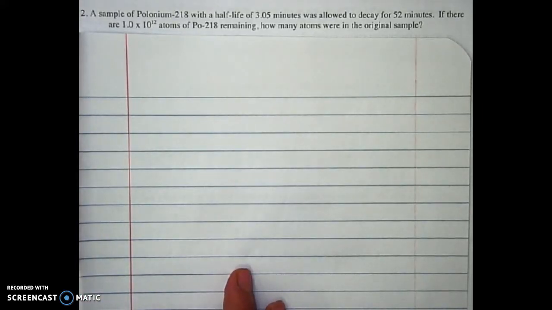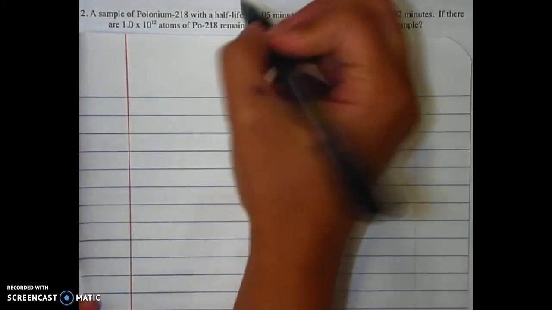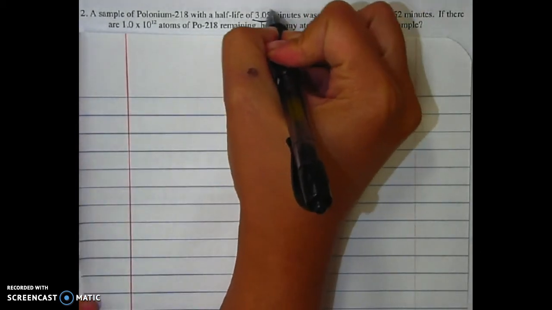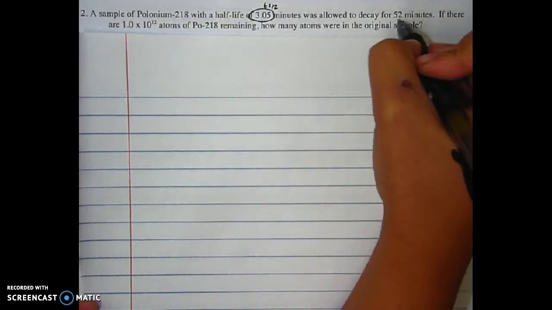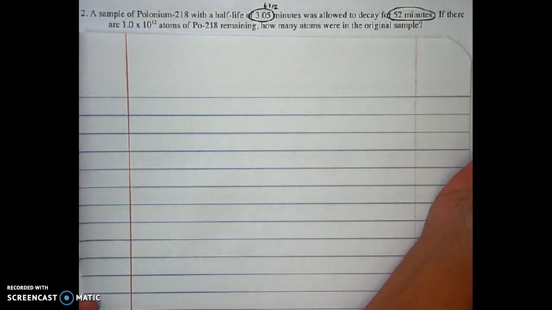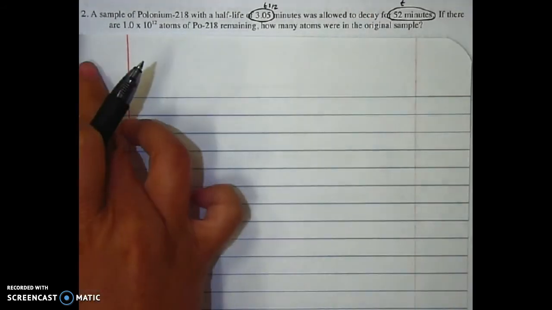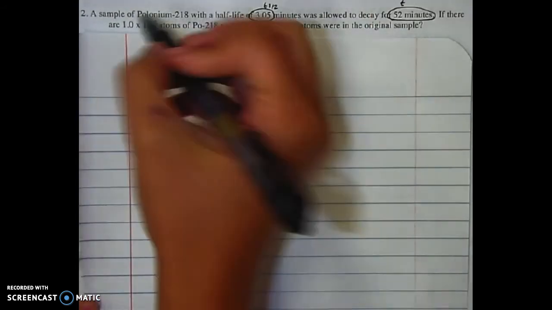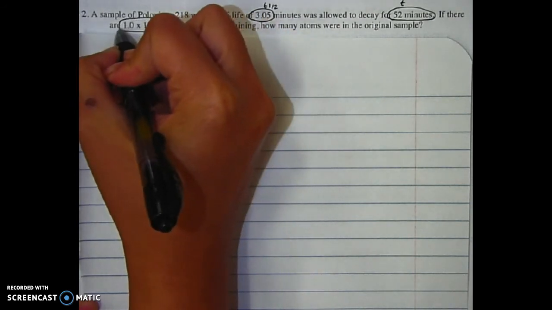All right, so for this problem over here, you have a sample of polonium-218. You're told the half-life of the sample, which is 3.05 minutes, T1/2. And we're also given the time here because we're told that it's going to be decaying for 52 minutes. So that's my time. And you're also told that there are 1.0 times 10 to the 12 atoms of polonium-218.